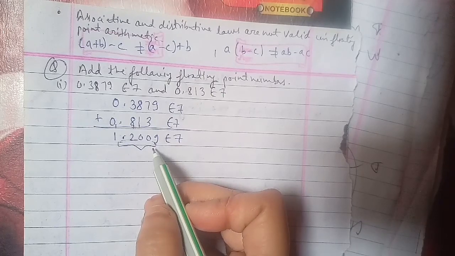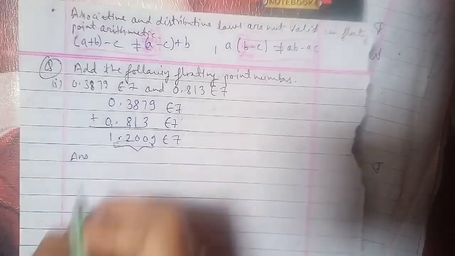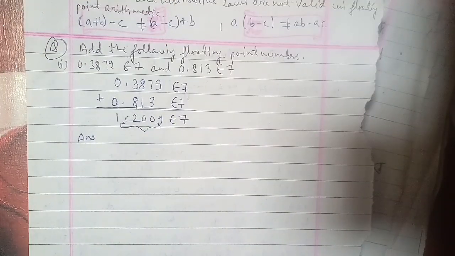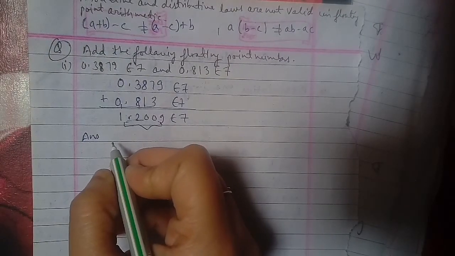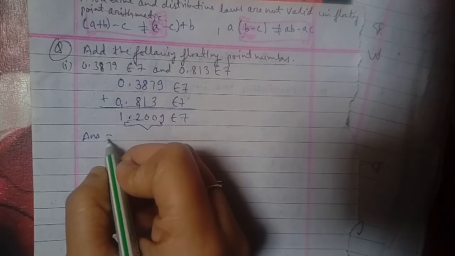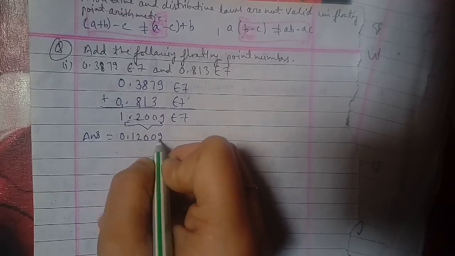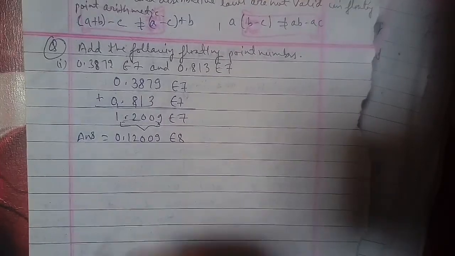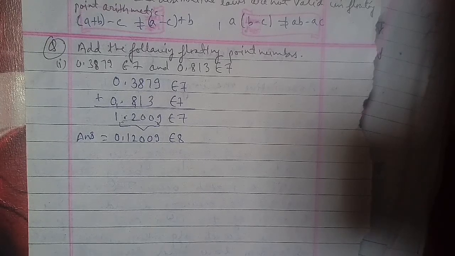Now the result should be normalized, and the answer will be 0.12009 E8. On the same lines, now we'll go ahead and add the following floating point numbers. We have another question for the same.